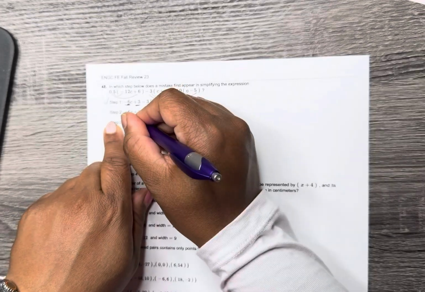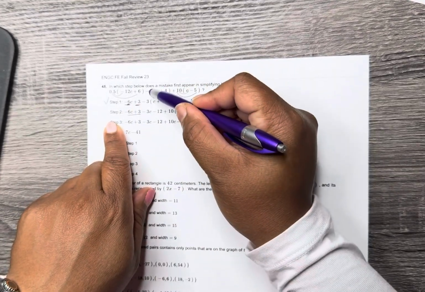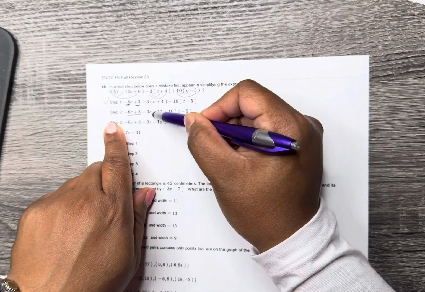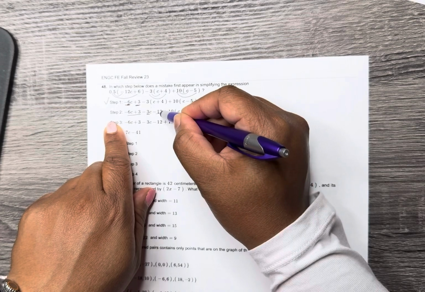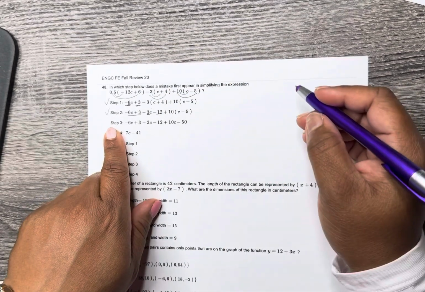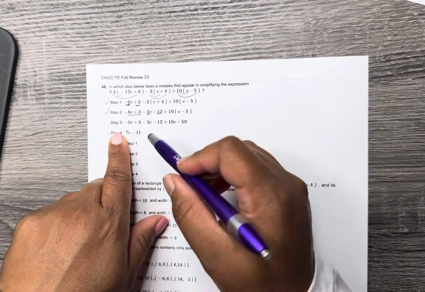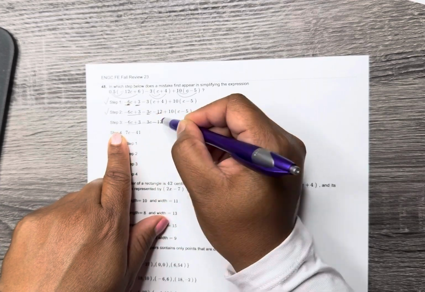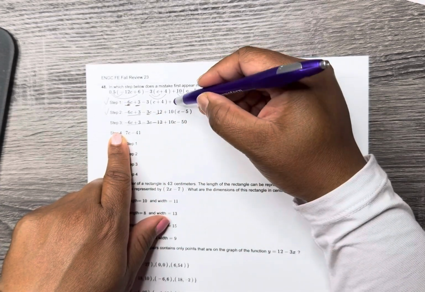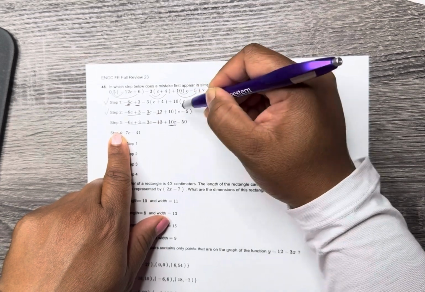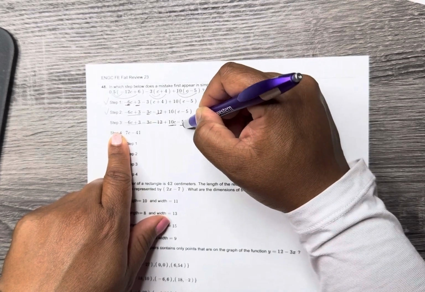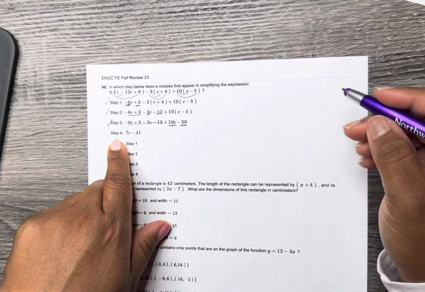For step 2, we already said this was right. So now negative 3 times c, yes, is negative 3c, so that's right. And then negative 3 times 4 is negative 12, so that's right. So step 2 is correct. Now for the last one, it just brings down the first 2 steps. And now for the third step, 10 times c is 10c, yep. 10 times negative 5 is negative 50, yep. So step 3 is great.